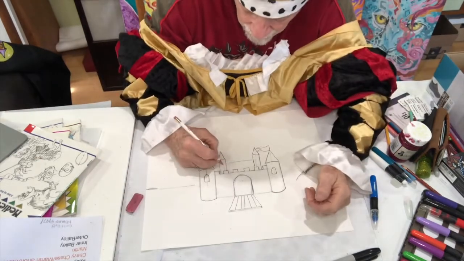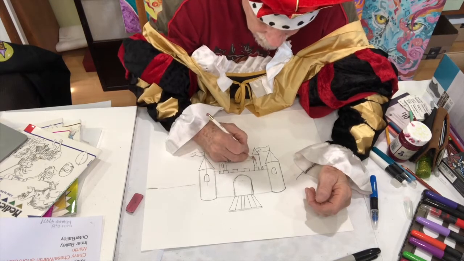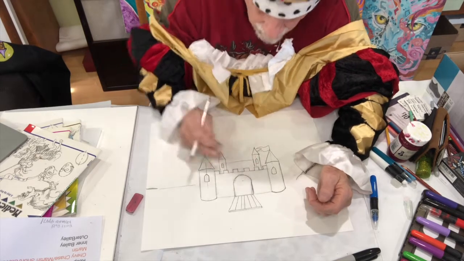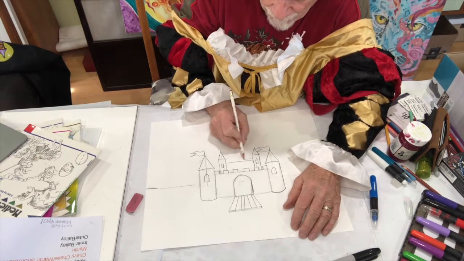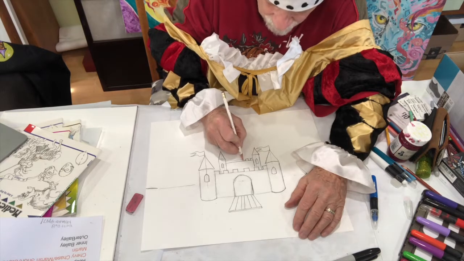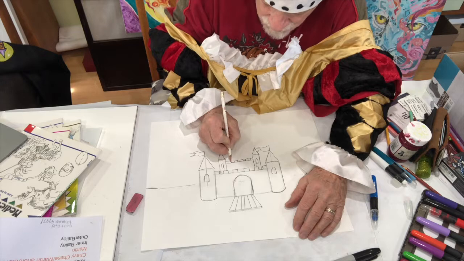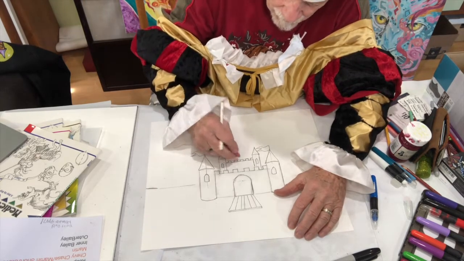Okay, another one, another Gothic window, a skinny one on each one of these towers for balance. See how it's balanced on both sides? Another set of battlement walls. These are smaller because the Barbican, or this building, is in the distance, right? It's back here. We'll clean that up with an eraser.